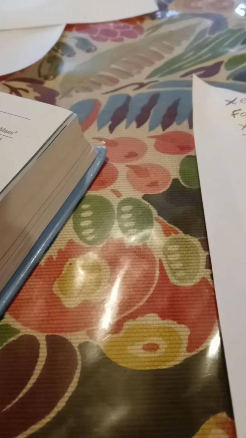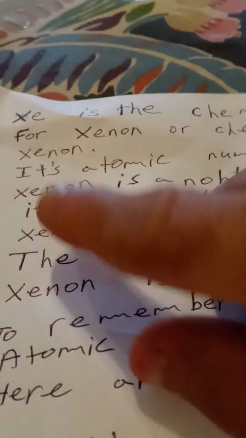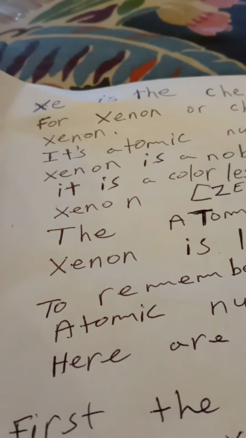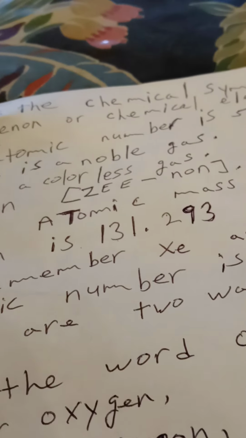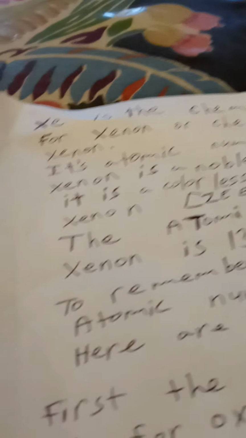Make up a word that has these chemical symbols. Make up a name. Maybe you know somebody with a name that has a chemical symbol in it. Let's take, for example, the chemical name of Xenon. Xe is the chemical symbol for Xenon. Xenon is a noble gas. It's noble, and it is colorless and odorless.